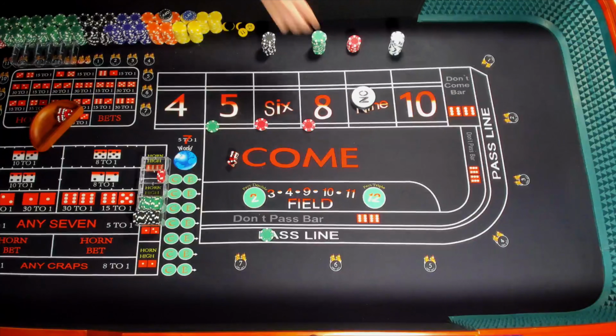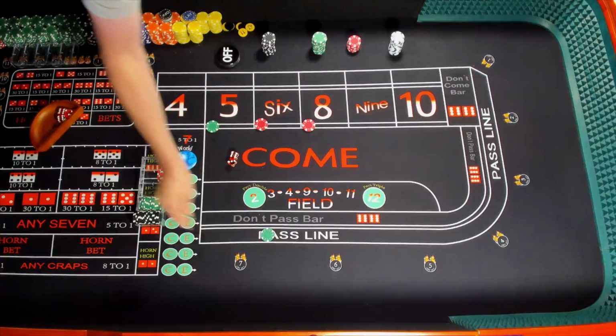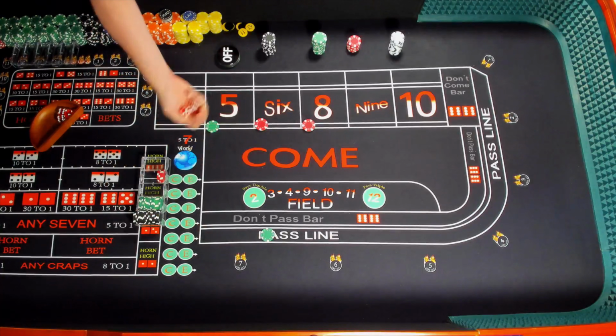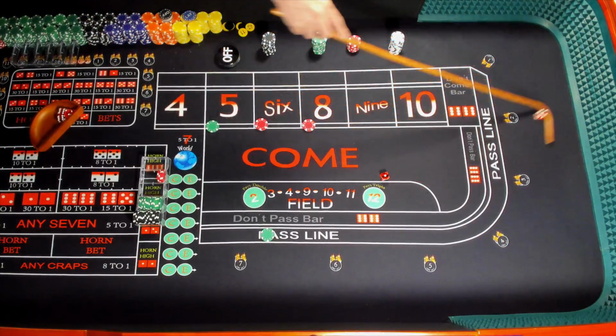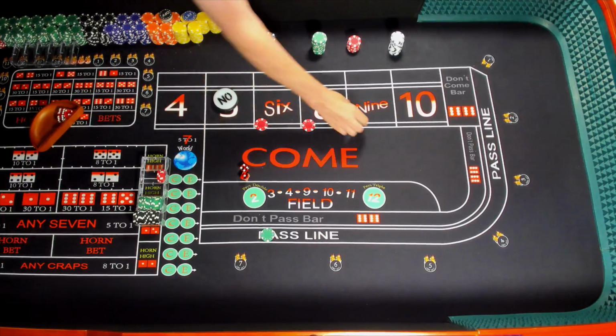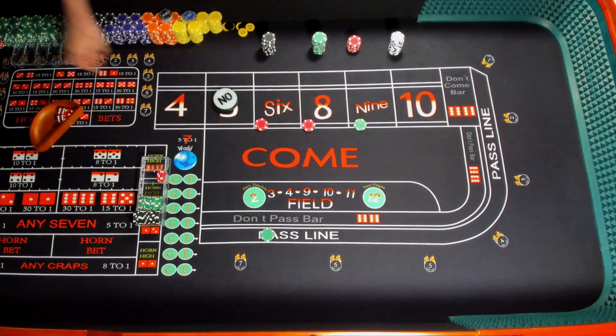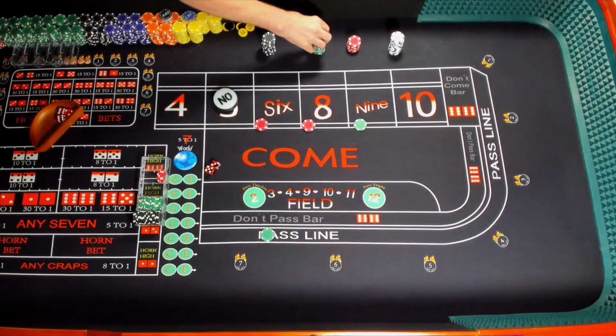All right, every little bit helps. And we're going to pay that 9. Rack. Coming out. And 5. Easy decision here. We'll just go to the 9. And roll. 8. 8 the easy way.